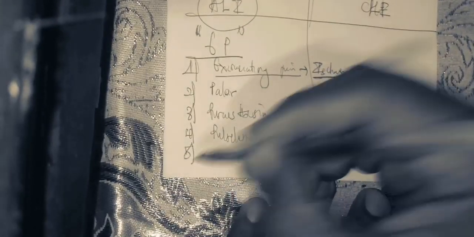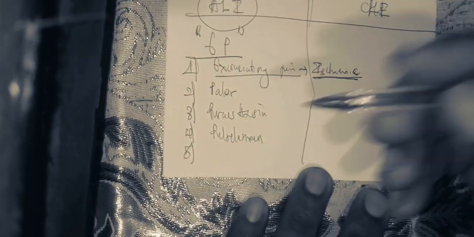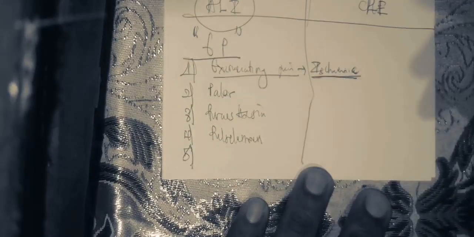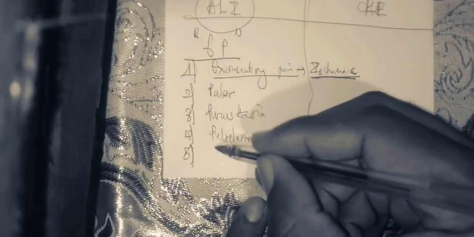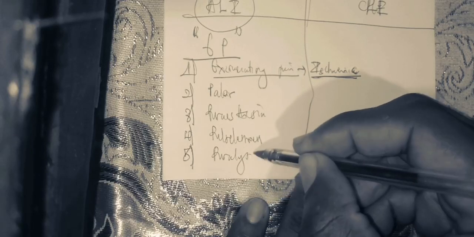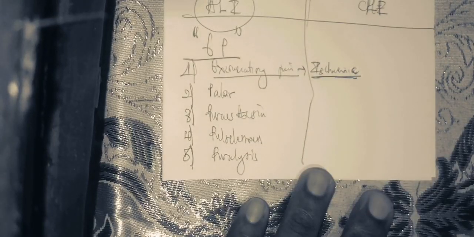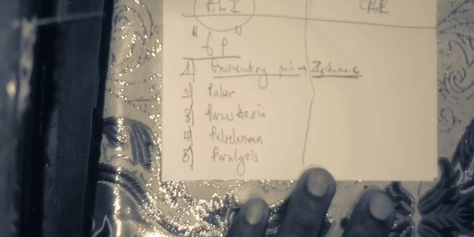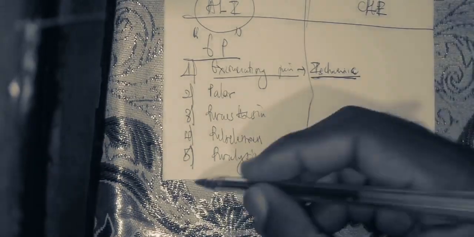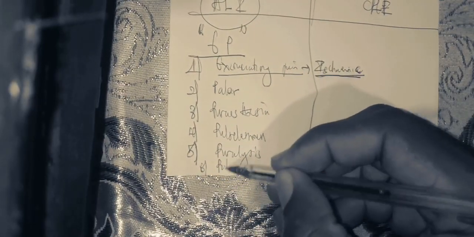The fifth characteristic of acute limb ischemia is paralysis. If the patient does not move the limb, you have another characteristic of acute limb ischemia. And the last characteristic of acute limb ischemia is poikilothermia.